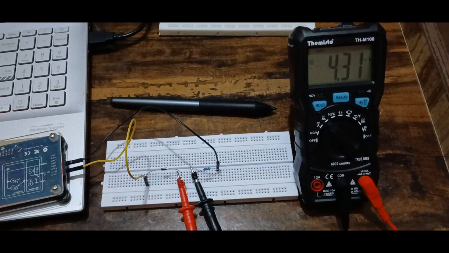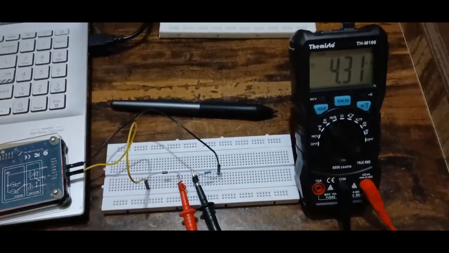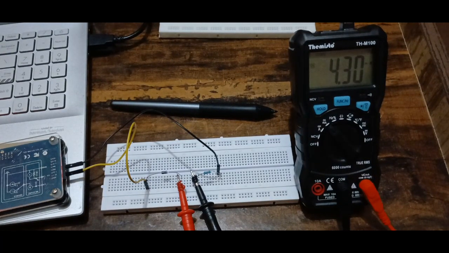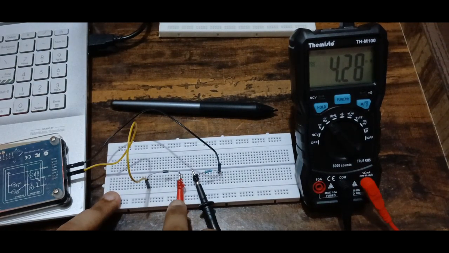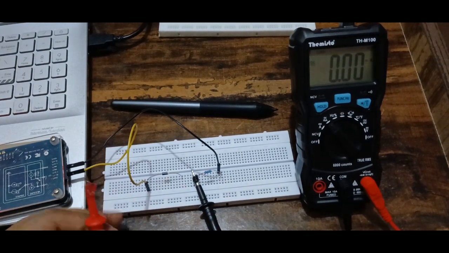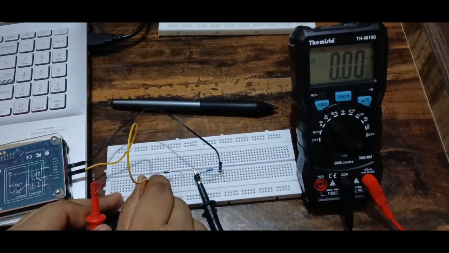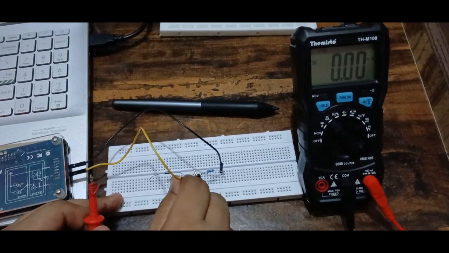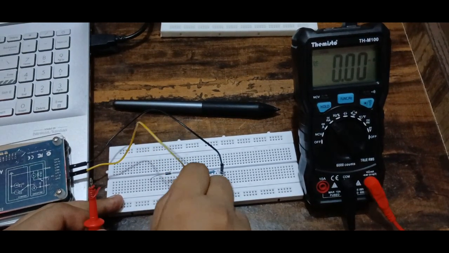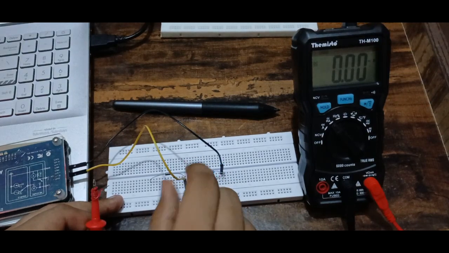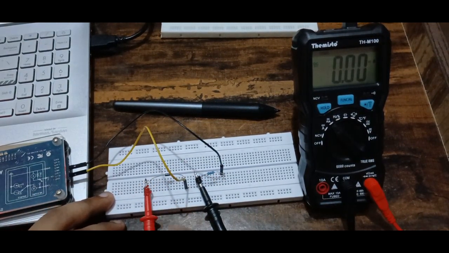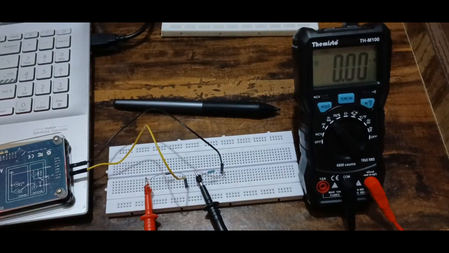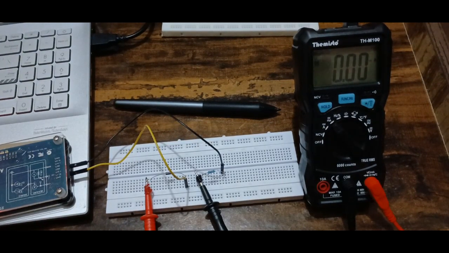Okay, for the negative region, either we have to change the diode configuration or we have to change the connections. So I'm going to change the connections. The channel A. Okay, so now I'm going to check the negative region.